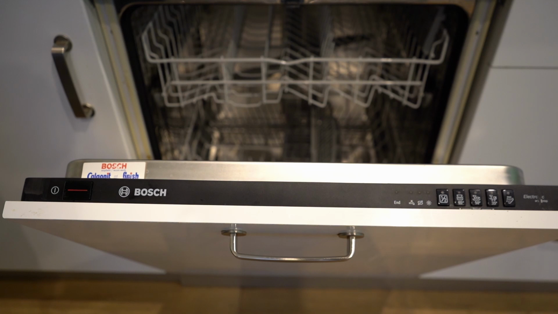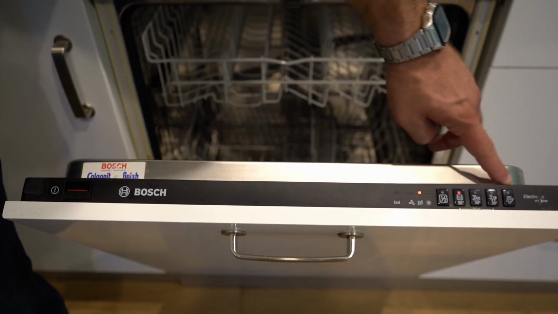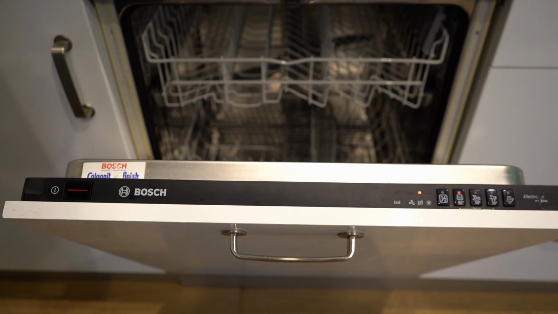So once the dishwasher is full of plates, glasses, and so on, and you put the selected products, as you can see here, you have all the different buttons that you want to use. So first, on the top left, you can see here, you have a little button with this international power symbol. Just press it twice. Then you can see here you have some red lights indication.